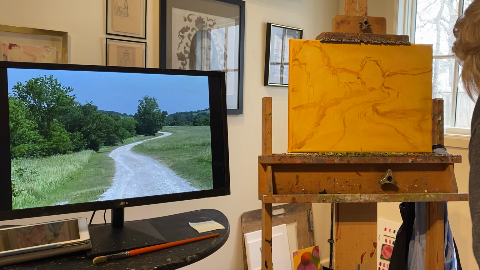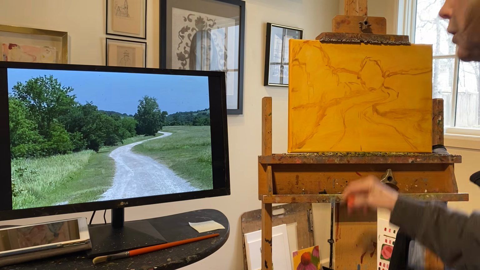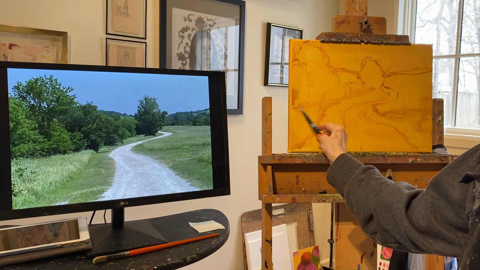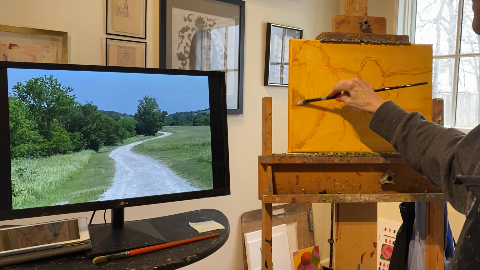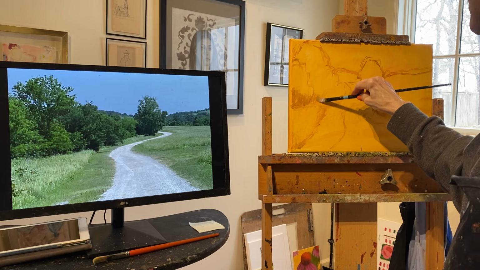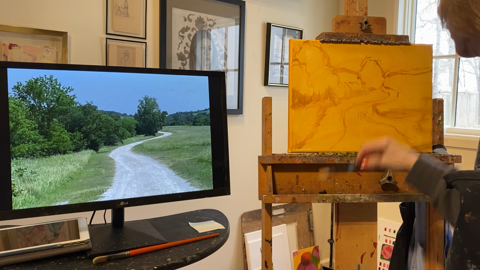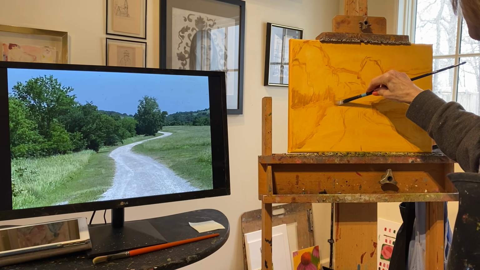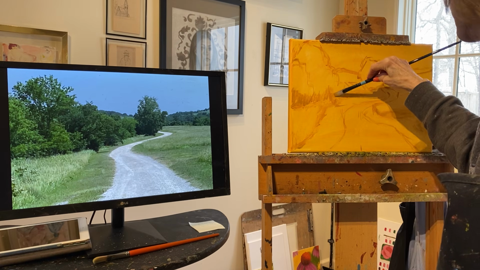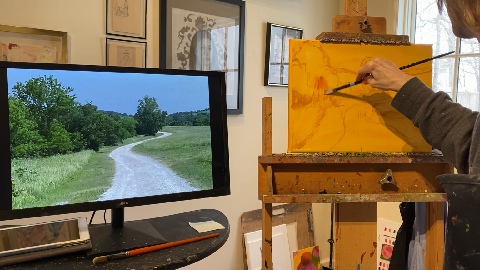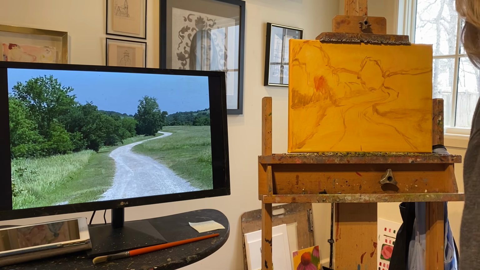And then I'm going to kind of go back to these trees where it's darkest, right down here. Got a little bit of red, and that's okay.